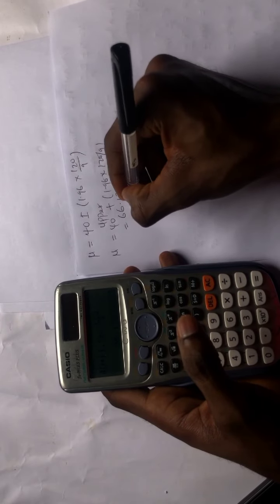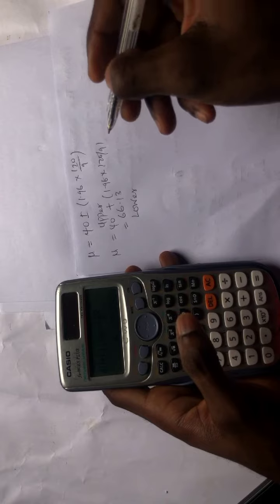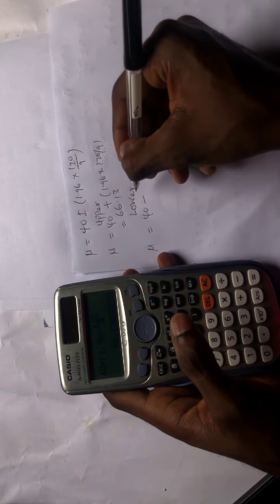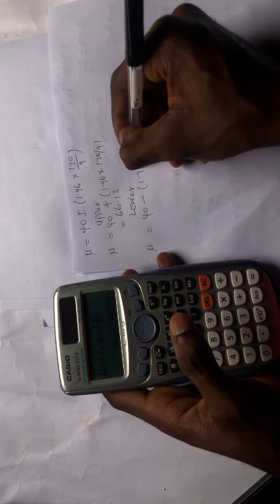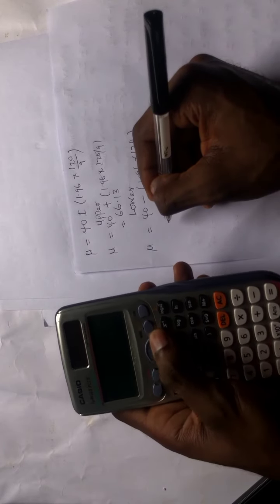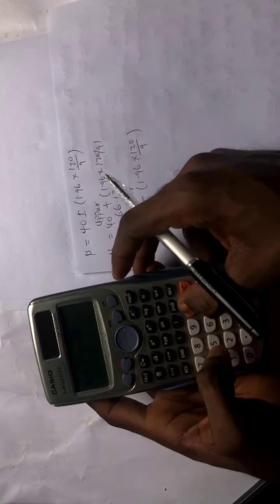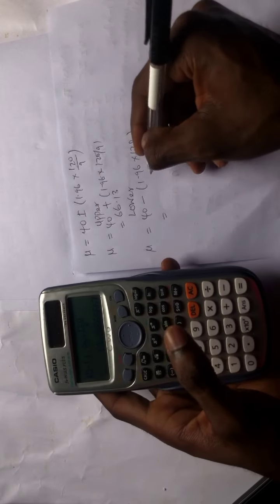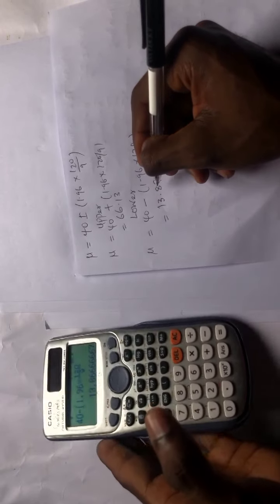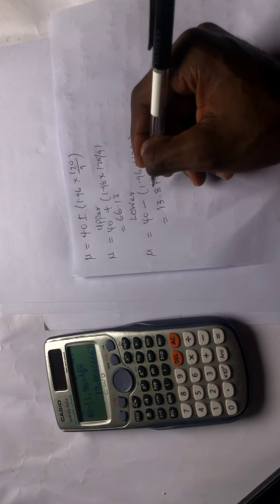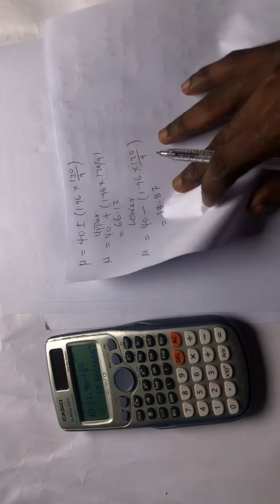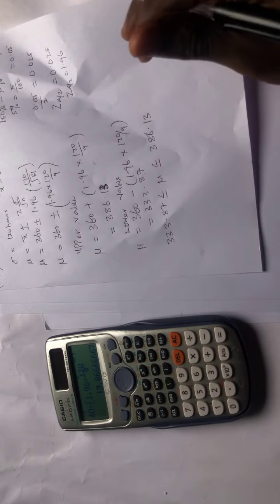Then for the lower value, mu should be equal to 40 minus 1.96 times 120 divided by 9. If you subtract this value, from my calculator, I have 13.87 approximately.